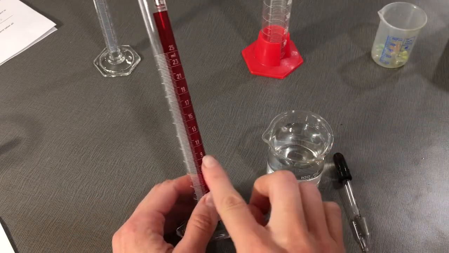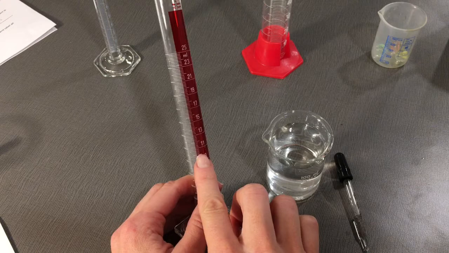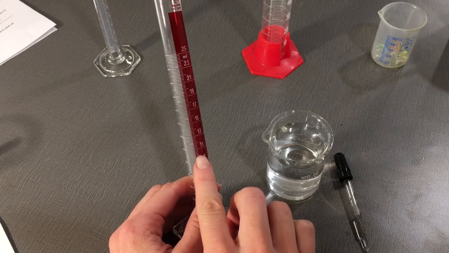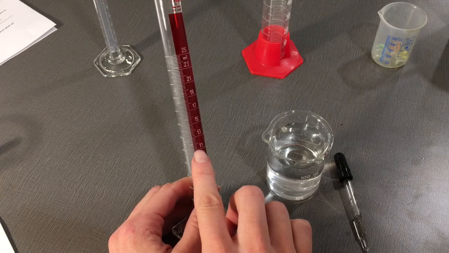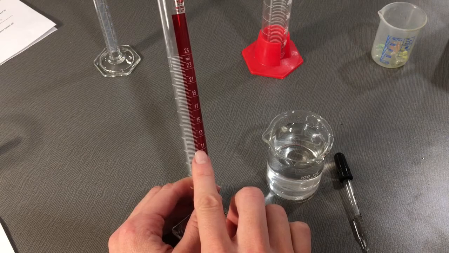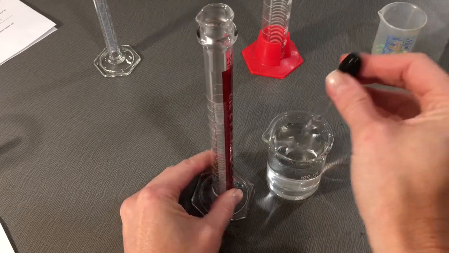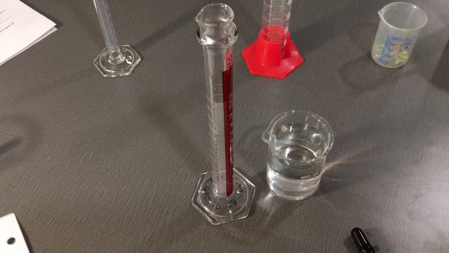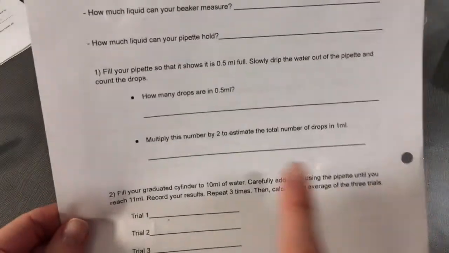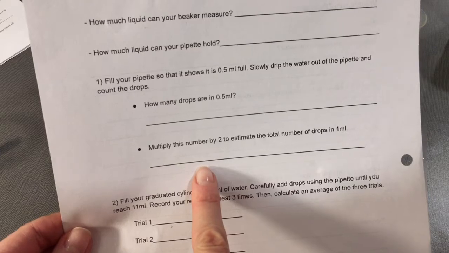So starting from here, see how many drops it takes to get from 10 mL of water to 11 mL of water. It should be pretty close to the number that you wrote down in this line here.